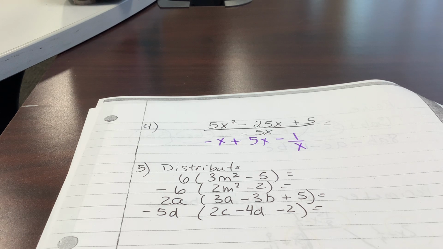Reminder, 1 through 4 on your test will be multiple choice. You'll be able to see it. Same for the rest of them.